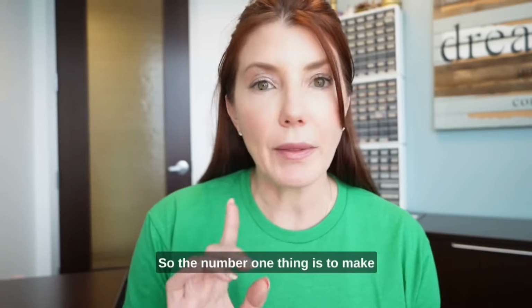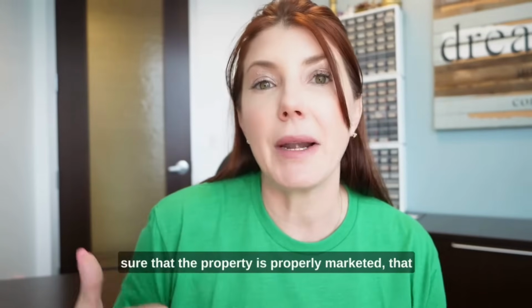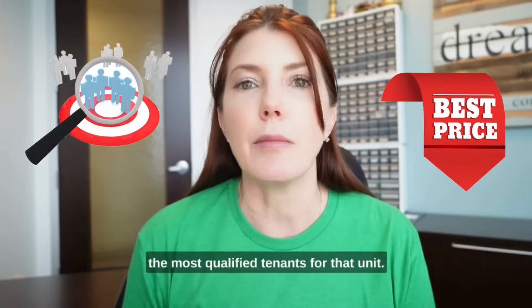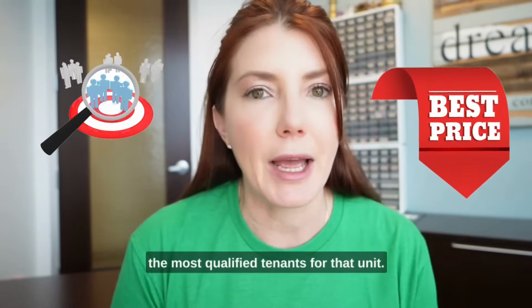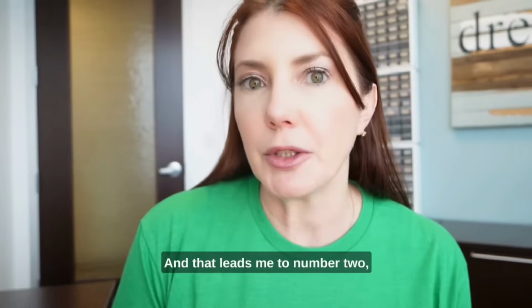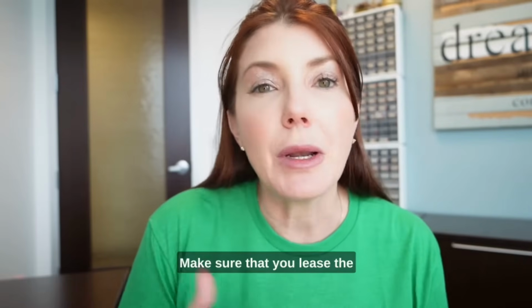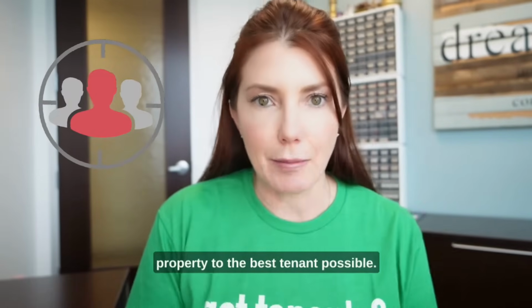So the number one thing is to make sure that the property is properly marketed, that the price is right, and then you attract the most qualified tenants for that unit. And that leads me to number two, which is to qualify that tenant. Make sure that you lease the property to the best tenant possible.